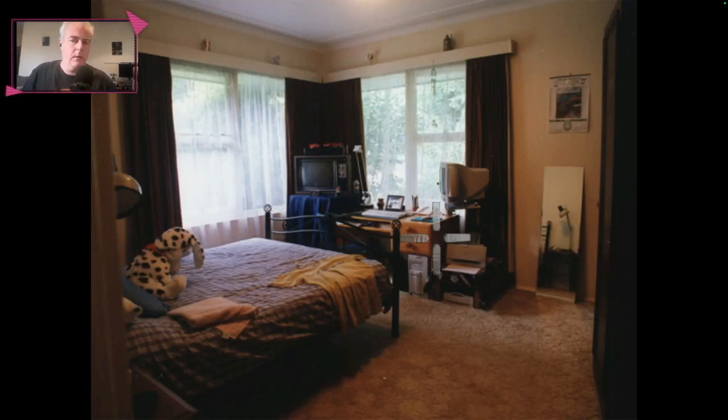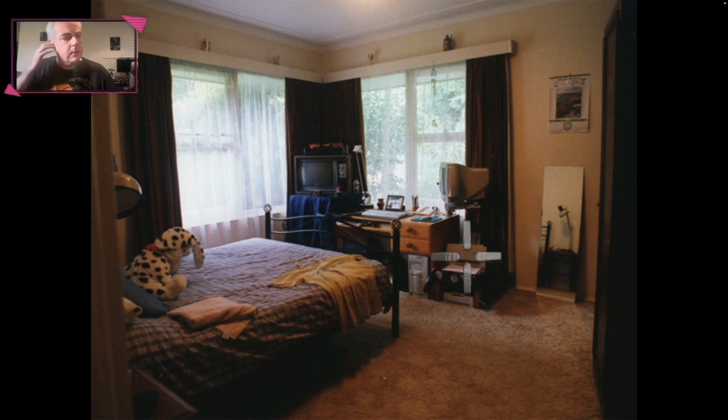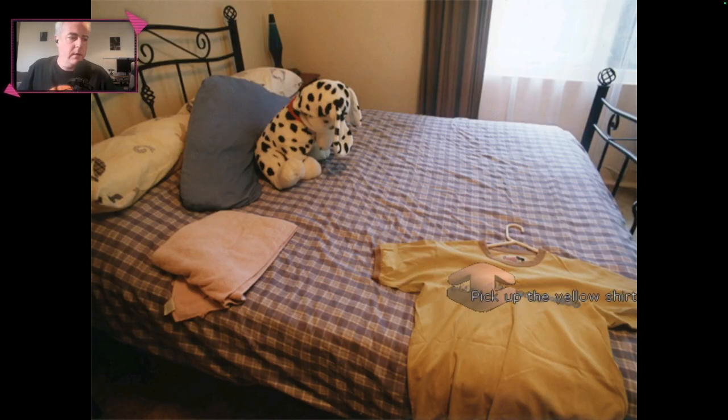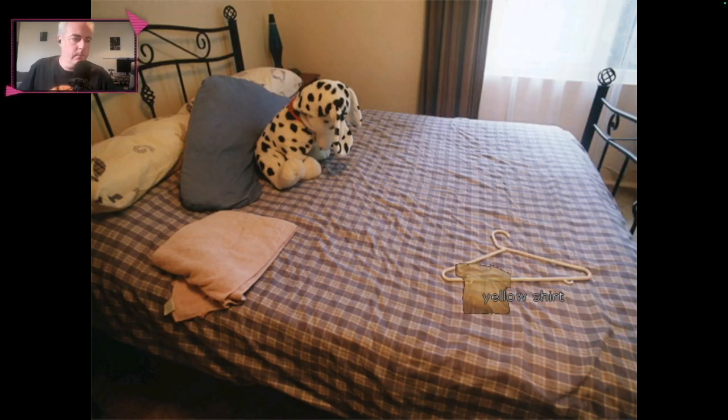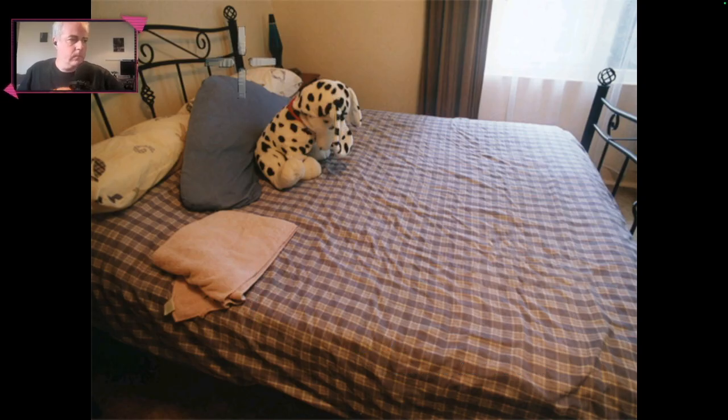Alright, got a bedroom of the era. Got nice big computer monitor there. We've got our, whatever you call them, tower down there. We've got an inkjet printer. Television in the corner. Move to the bed. I think I'll take this shirt for later. Cool. Now I have a coat hanger. Cool. Oh, they've got a lava lamp. Lava lamp, sweet.